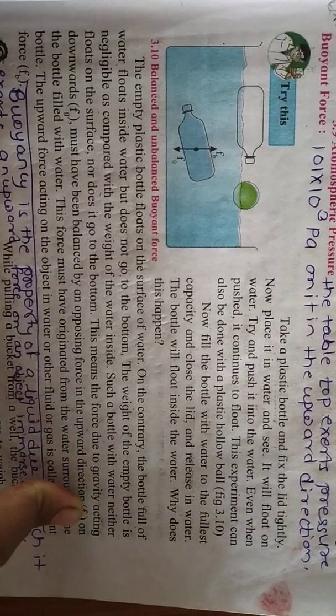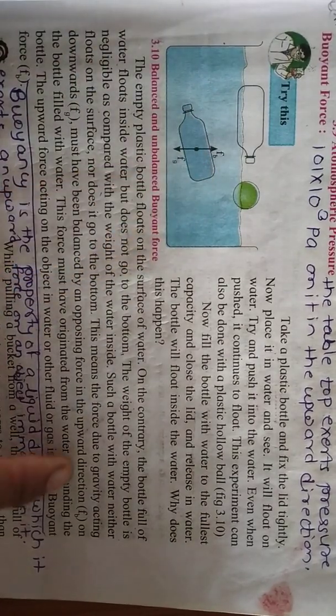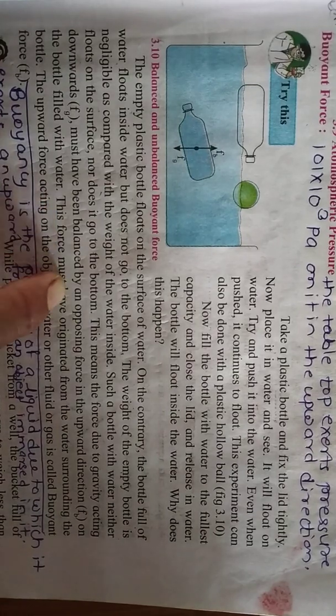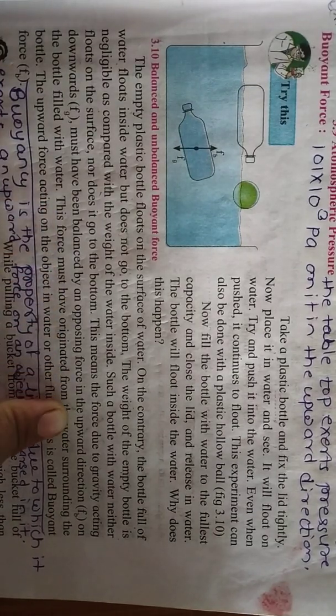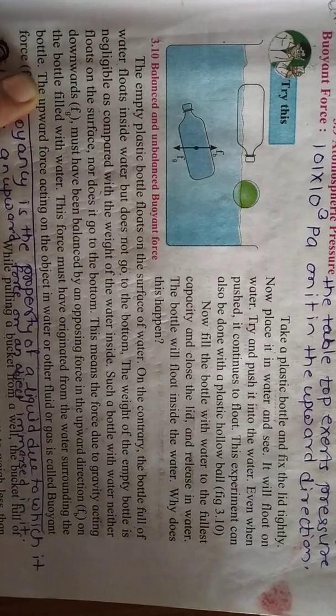It is the buoyant force, upward. On the bottle filled with water, this force must have originated from the water surrounding the bottle.